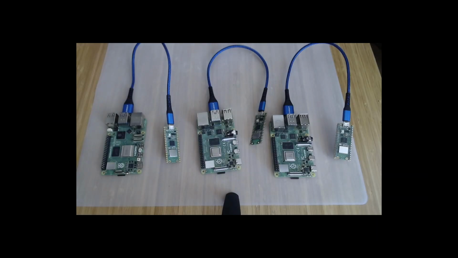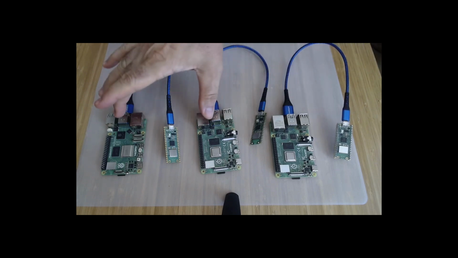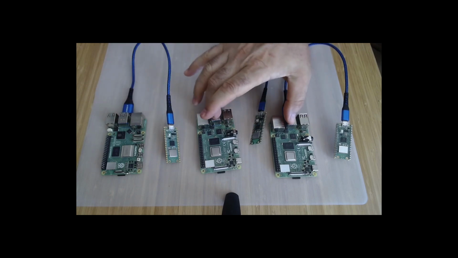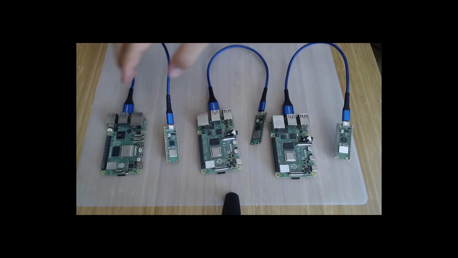So this is going to be my hardware in the loop pool of devices. The Raspberry Pi, the big Pis, are going to be the gateways. This is a 5 and a 4 and a 4. And then the Raspberry Pi Picos are my stand-in for any kind of embedded board you might be developing against.